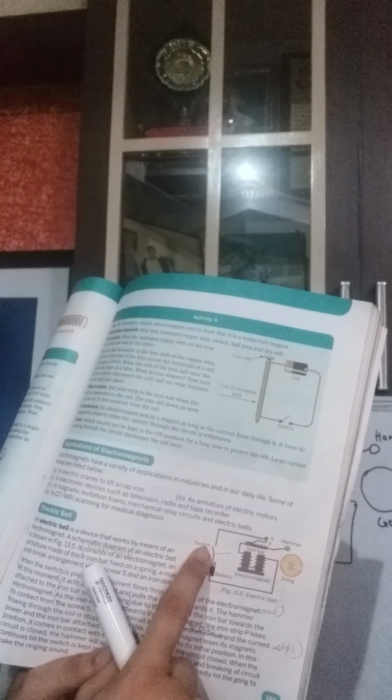First of all, you have to understand the construction of the electric bell, and then we will understand how it works. In the construction, there is a switch, a battery which is needed, and a wire, and here there are the electromagnets, because this is an iron piece around which the wire is wound. It behaves like an electromagnet. Then there is an iron bar attached to this, and to the iron bar the hammer is attached. There is a gong. A gong is a metallic circular plate on which the hammer hits and the sound comes.